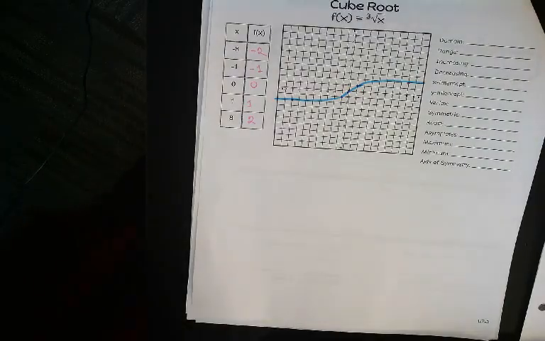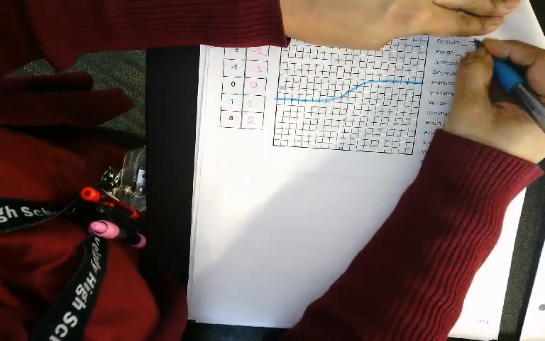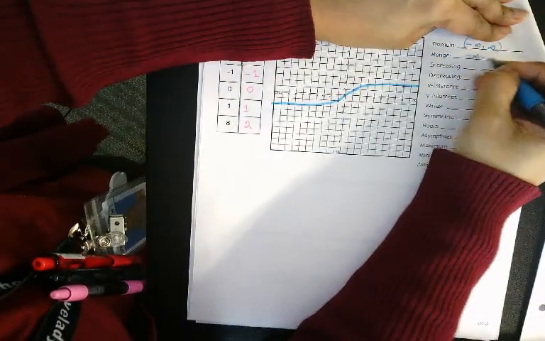Let's look at the properties. What is the domain? X values. Negative infinity up to an infinity. I can take any value. It's going to still give me y values. What is the range? All the y values.